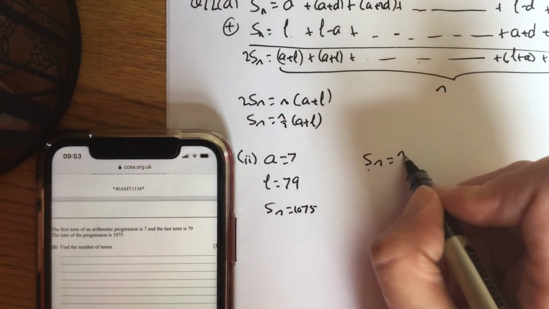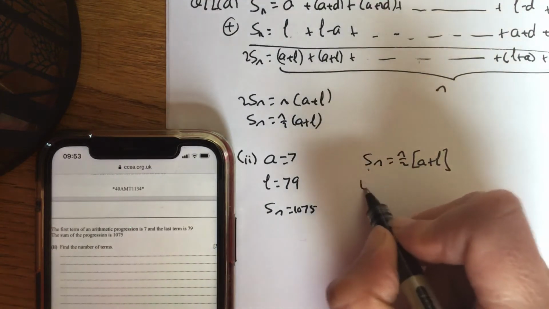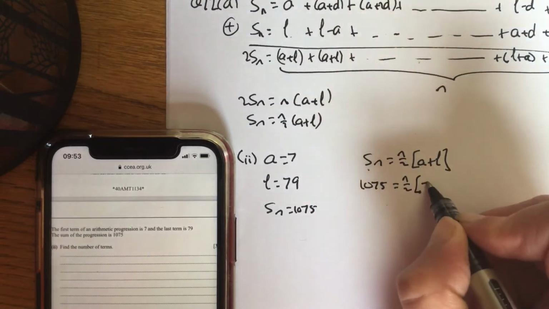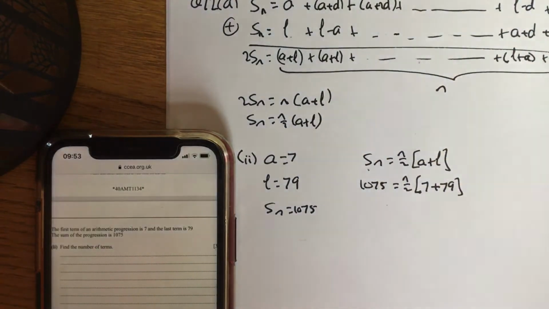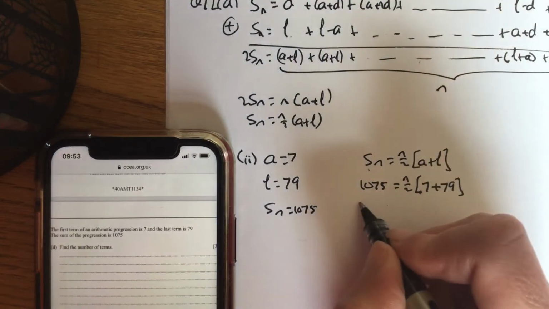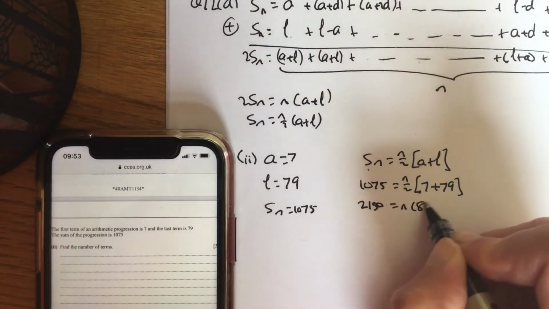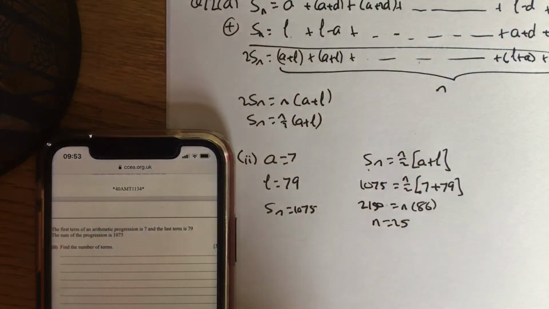So Sn is n over 2, A plus L. I don't often use that formula, but it does make sense in this case. Bring this 2 across and it becomes multiplying, which gives you 2150 equals n times, adding these together, 86. Bring your 86 across and divide, you've got 25.